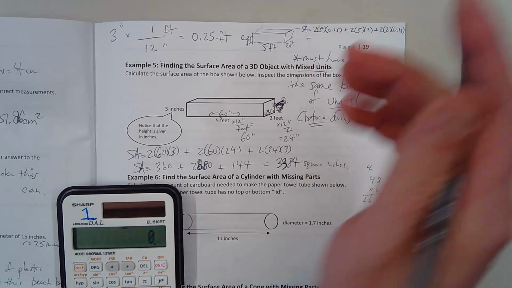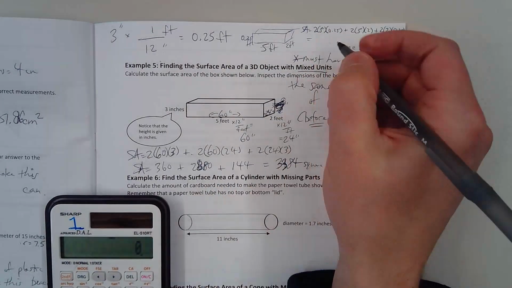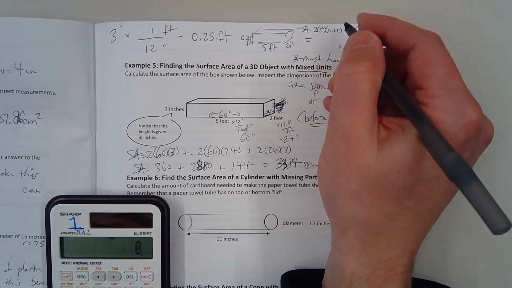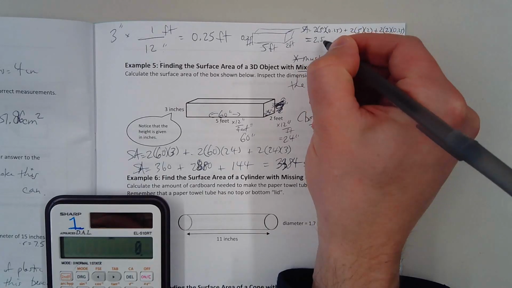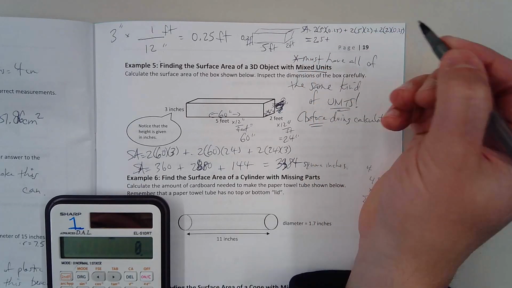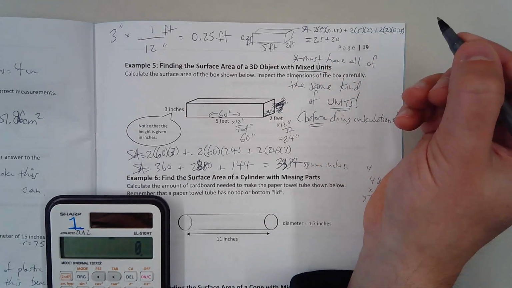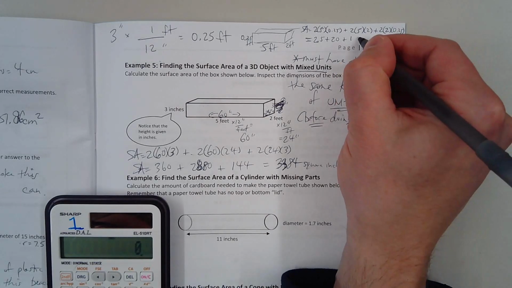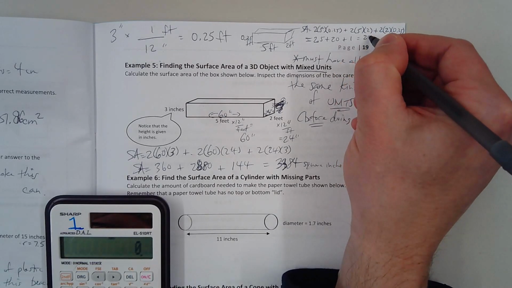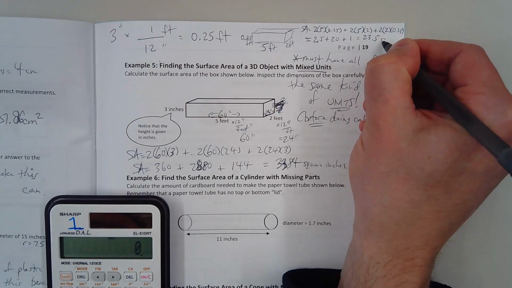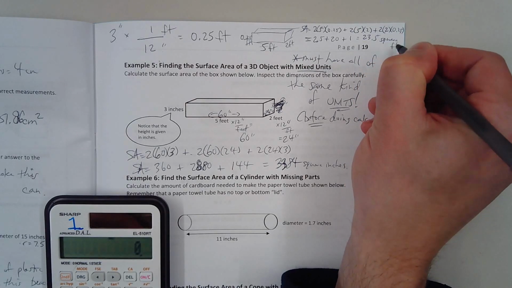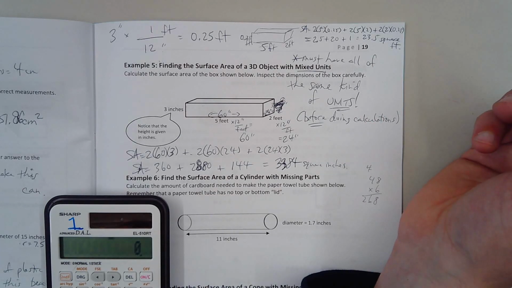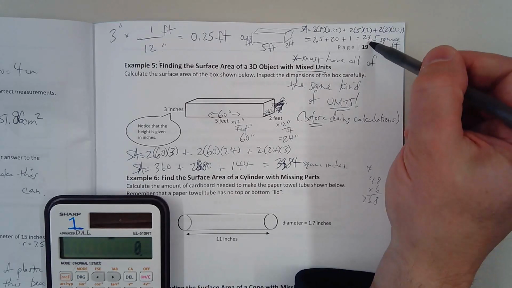I've run out of room, that's why it's crazy small. 2 times 5 is 10, so this ends up being 2.5. This one ends up being 20, and that one ends up being 1. So 23.5 square feet. Now the numbers are different, 23.5 and 3,384.